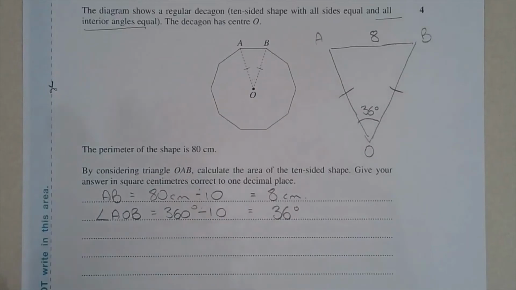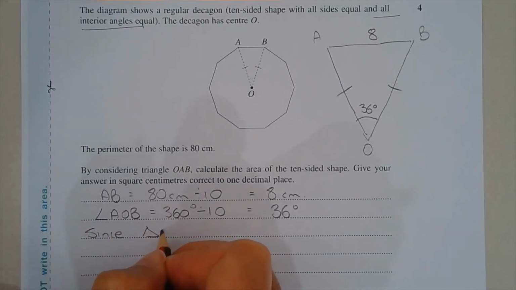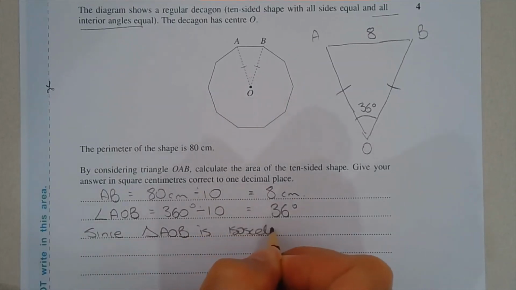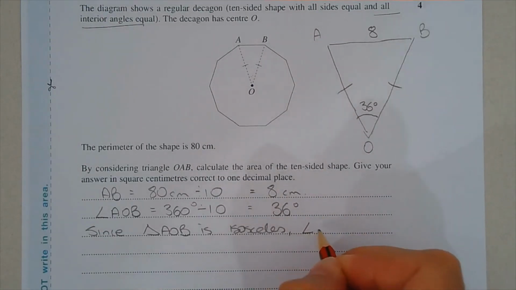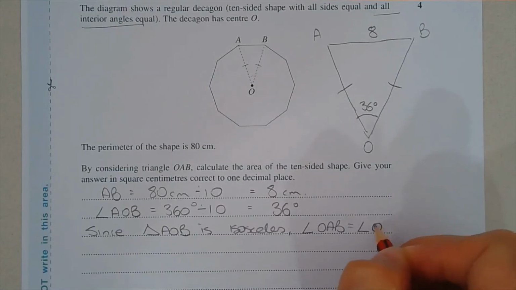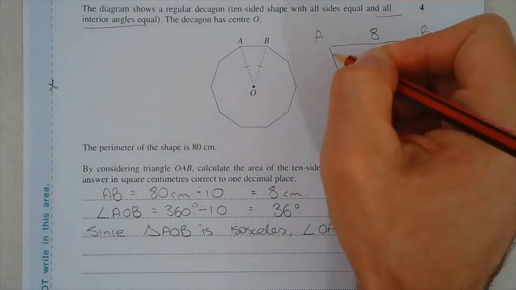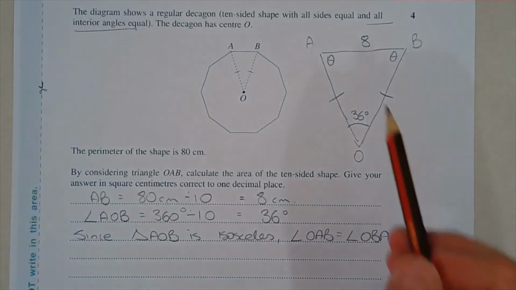Okay. Now, since triangle AOB is isosceles, the base angles must be equal. Angle OAB equals angle OBA. So that's this angle here and this angle here, just to show you there on the diagram. Okay, angle theta.